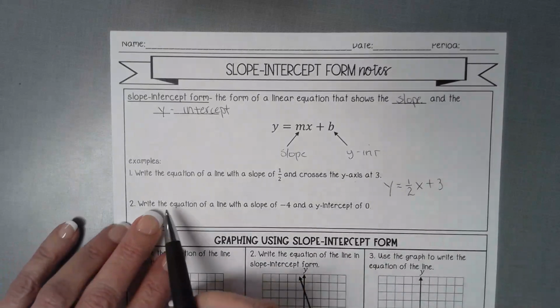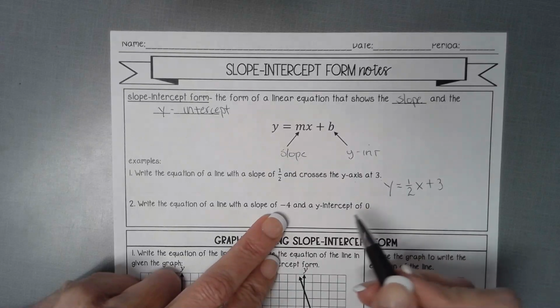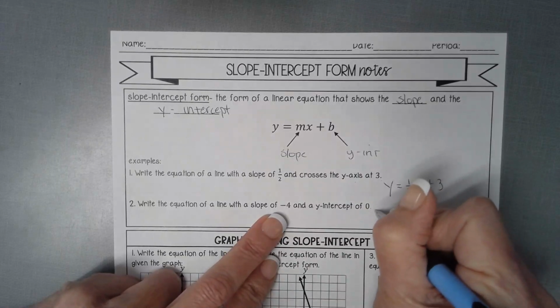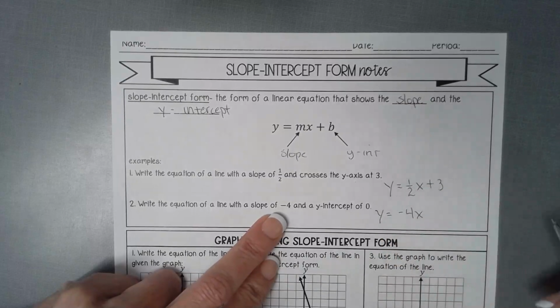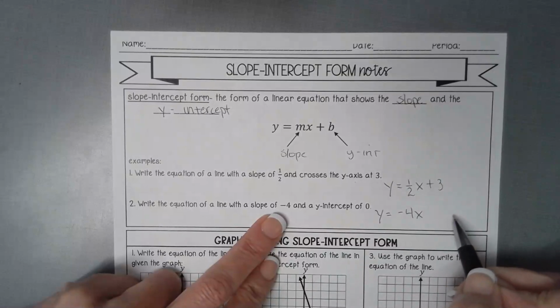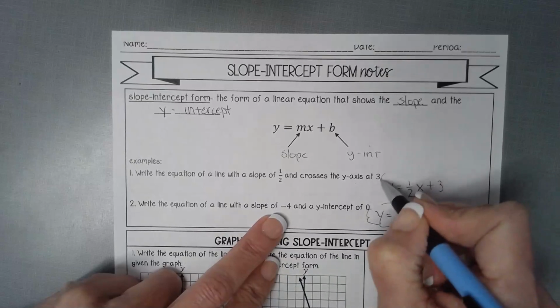Okay. Write the equation of a line with a slope of -4 and a y-intercept of 0. Okay, that'd be y equals -4x. And you do not have to put plus 0. Keep that in mind. And on a standardized test, they would not put plus 0.